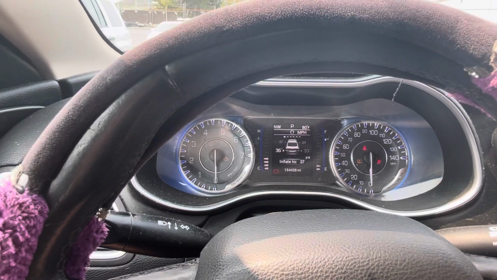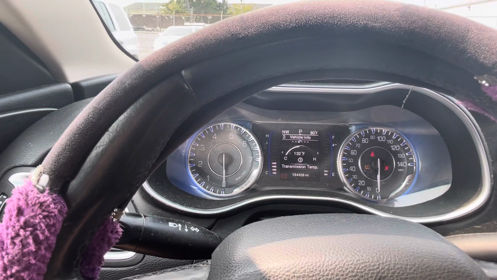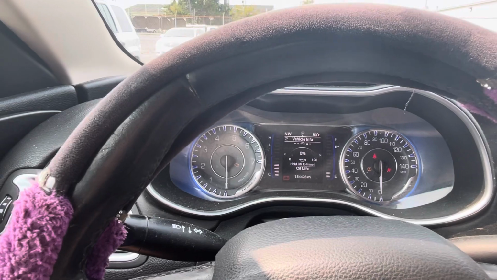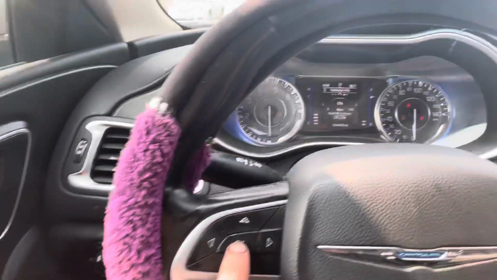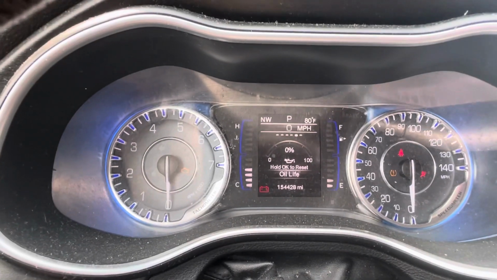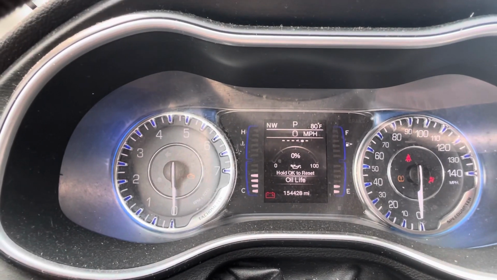info. Right now, we're looking at tire pressure, coolant temp, trans temp, oil temp. Then we have the oil light. We're going to hold OK. We're going to hold this button. It even says it on there, hold OK to reset. So hold it and just keep holding it down.